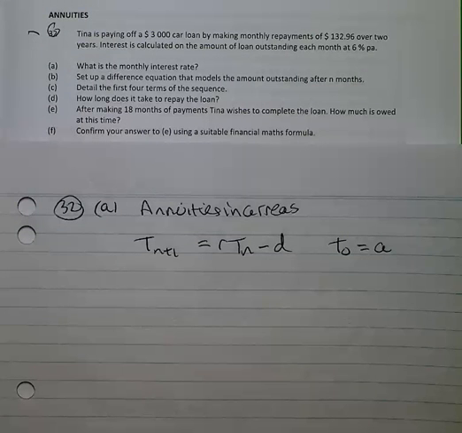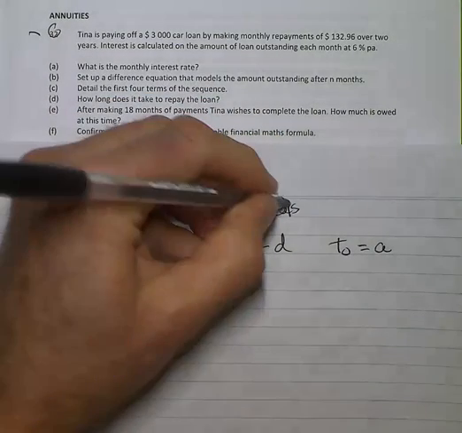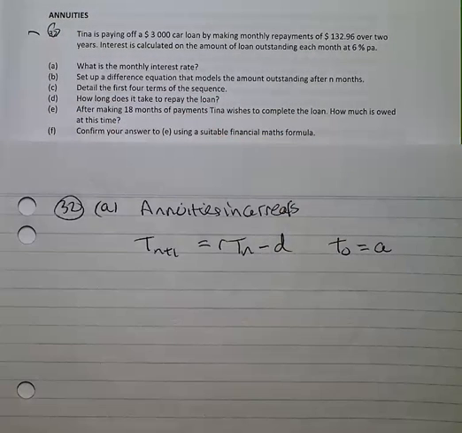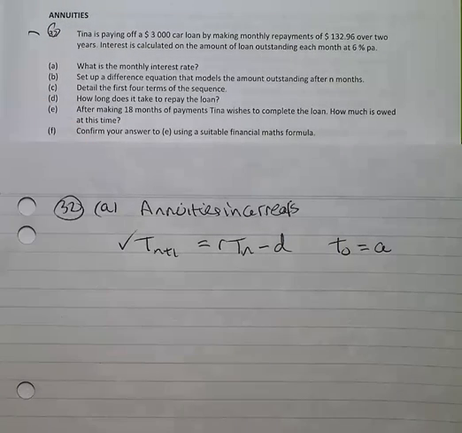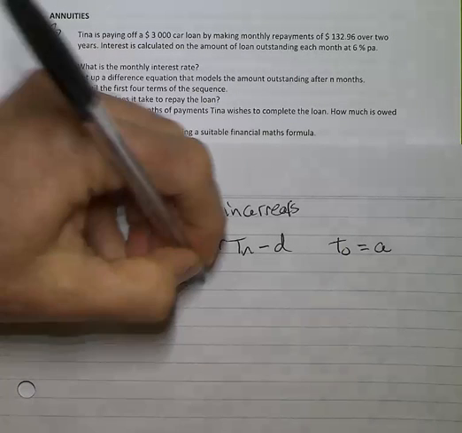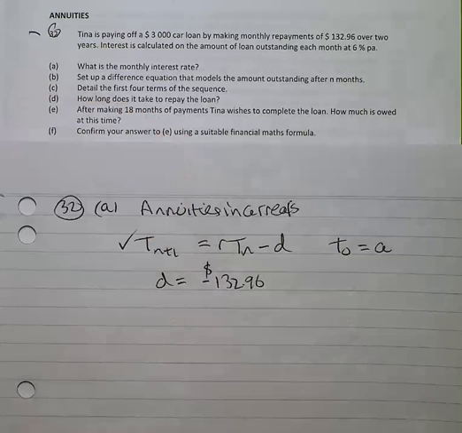So just a reminder, we really only make use of this sequencing when we really want to see a table of repayments or a table of balances. It's a little clunky. Now, Tina's paying off a car loan, so we have annuities in arrears, her repayments or a difference. Mine is 132.96 there. Her interest rate is 6% outstanding each month.